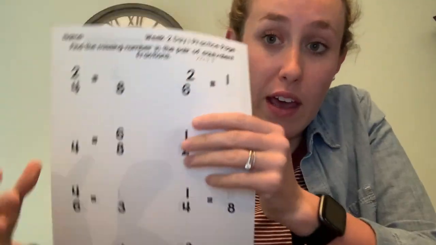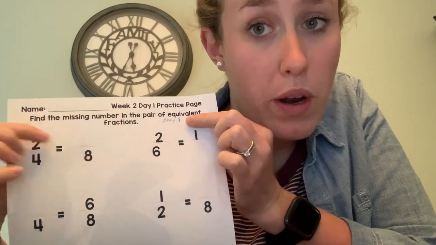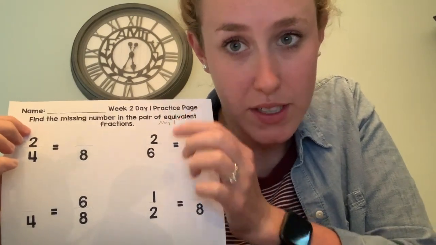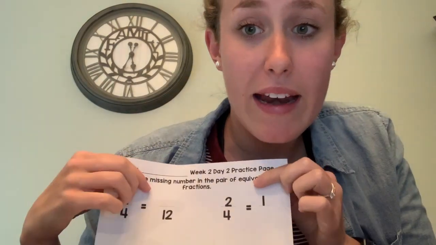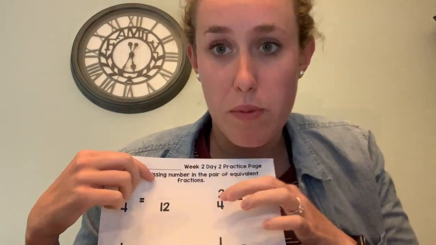That's what I did. The other thing that you need is the week 2, day 1 practice page. It does say May 1st on it. And then on the other side, it says week 2, day 2 practice page. And we are going to do some of these problems together, and then you will do some of them by yourself on both sides of the page.